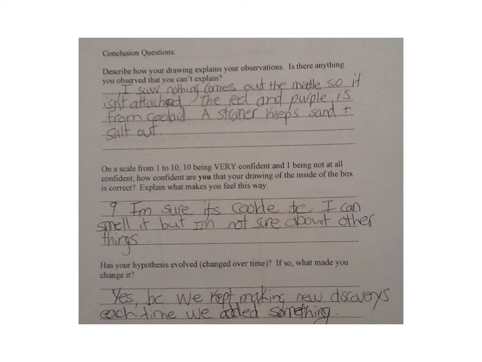And that's what this student tried to do here. So I would say that that's a pretty good answer on the top. Could be more detailed, but it's fine. The second question is where the student sort of doesn't really give me enough detail. The student's giving themselves a 9 on how confident they are about their drawing.